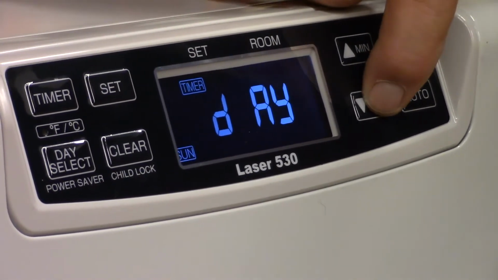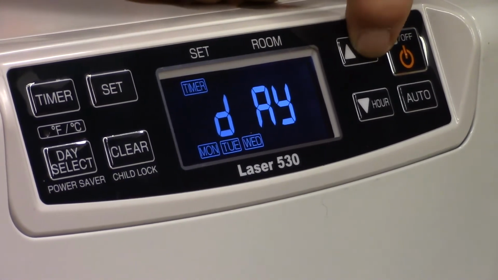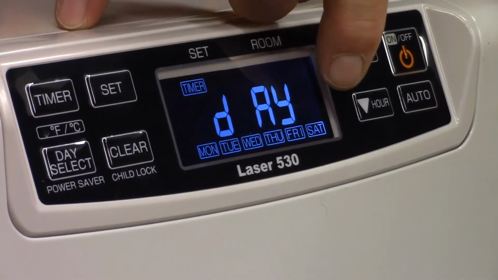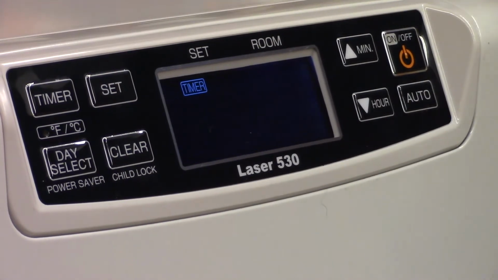I'm going to push my hour button to move the day over. Minute locks Monday in, Tuesday in, Wednesday in, Thursday in, Friday in. So there my days are solid in the weekdays right there. I push set. Now I've locked that program in.